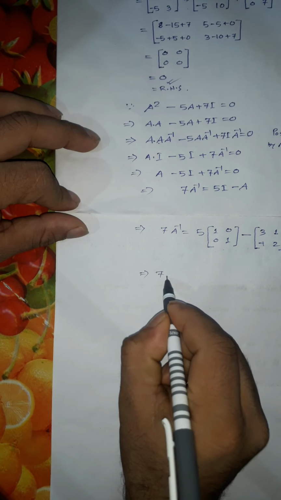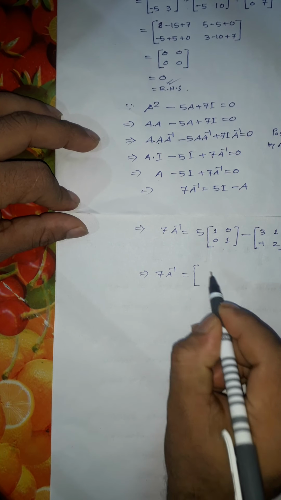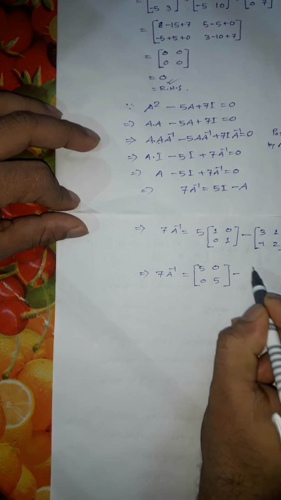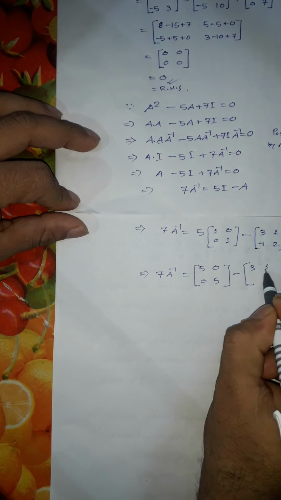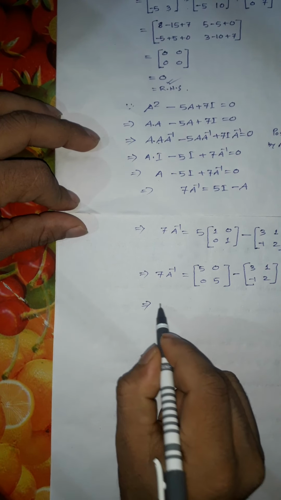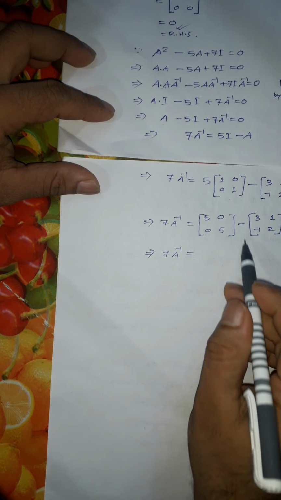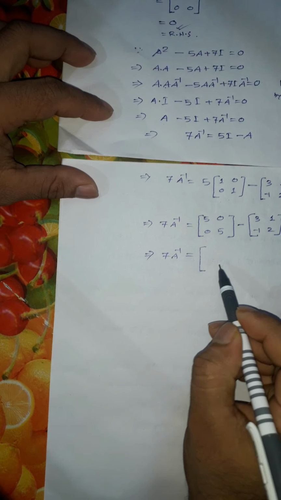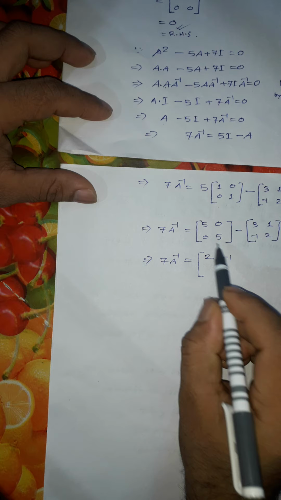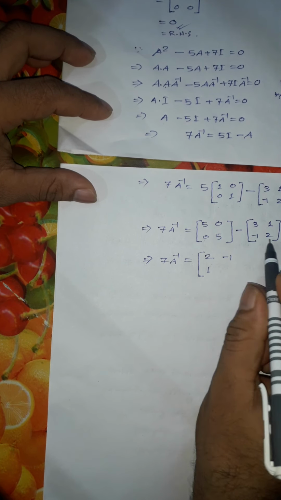This implies 7A inverse, multiply this one by 5, [5, 0; 0, 5], minus [3, 1; -1, 2]. Now subtract these two matrices. 5 minus 3 is 2, 0 minus minus 1 is plus 1, 0 minus 1 is minus 1, 5 minus 2 is 3.